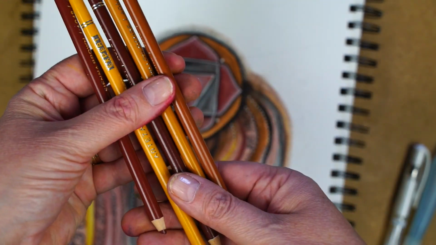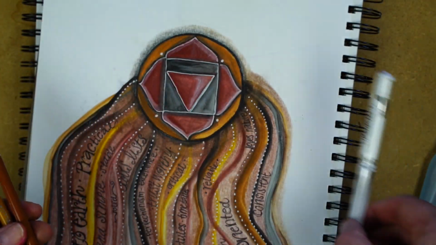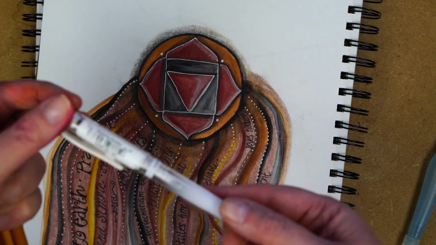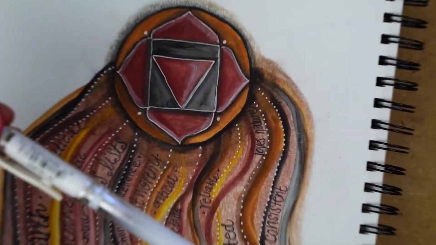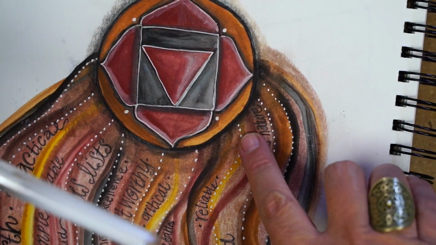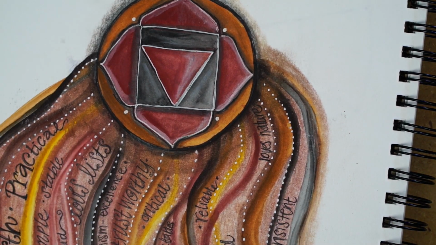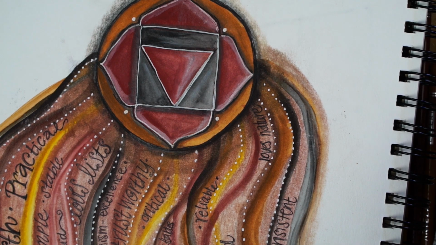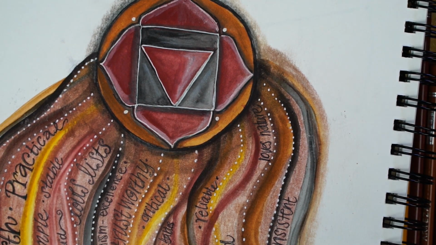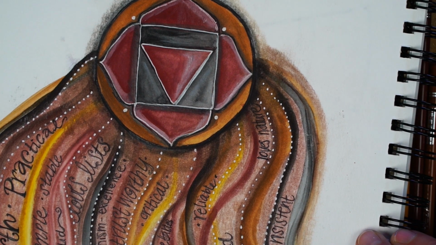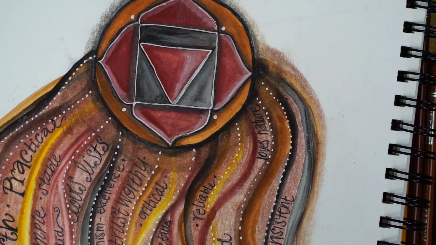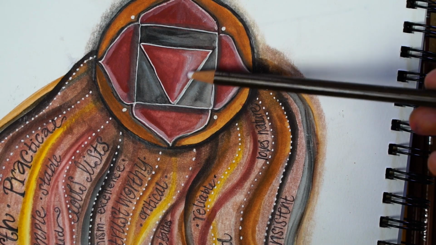So some of those lines are filled in with that. And then I pulled out my white gel pen, bringing in that dot motif again, the little pathways, the little dotted paths to fill in. Now, when I put those lines going down, I was really thinking of it as roots, but it kind of looks more like a dream catcher. Either way, I really love the results.